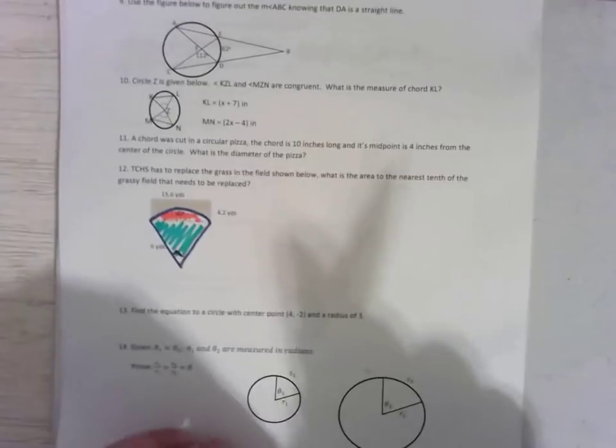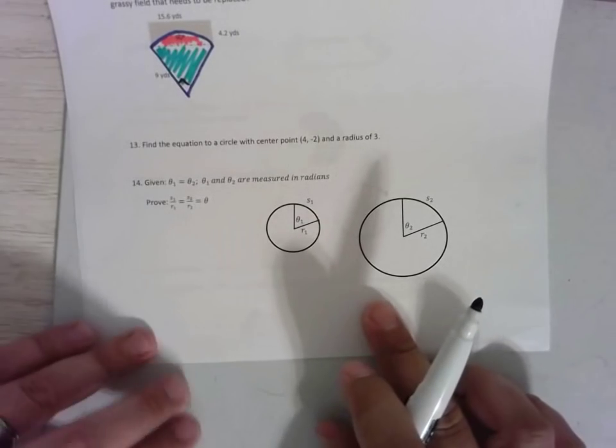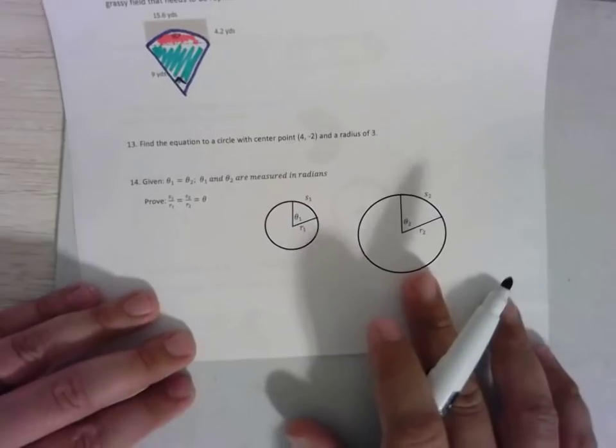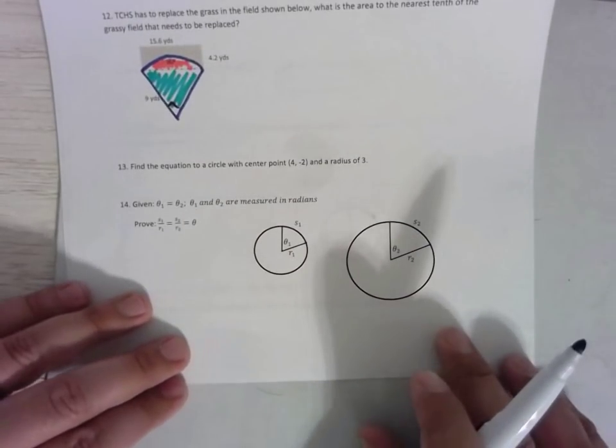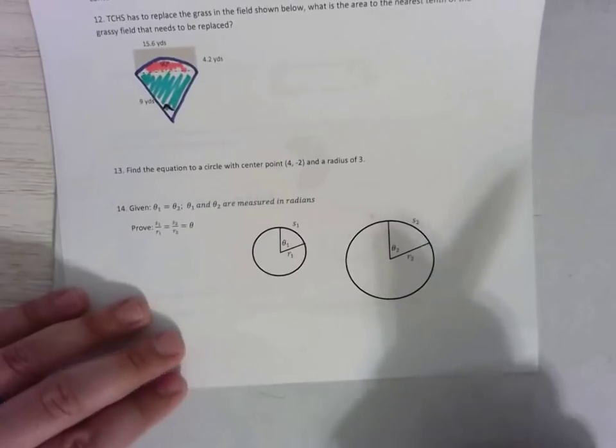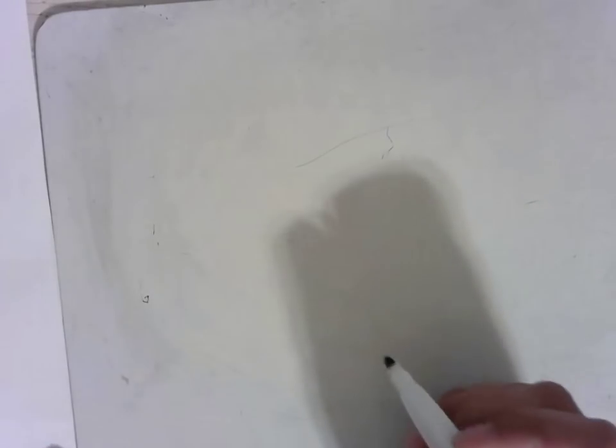Last one is the proof. Love proofs. That's how I go to bed at night. Given theta 1 is congruent to theta 2 and they're measured in radians, prove the similarity of these circles. All circles are similar. That's just known. Every single circle can be dilated onto each other, so they're similar. We need to prove that the ratios are both equal to theta. They give you the radius, theta, and the arc length.